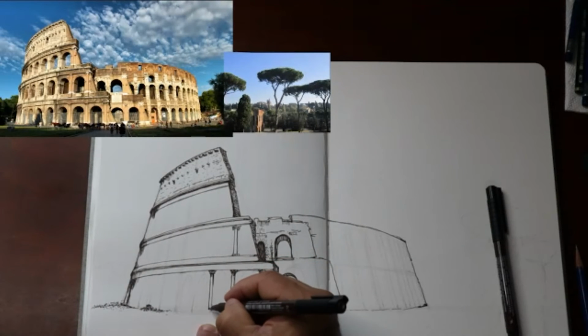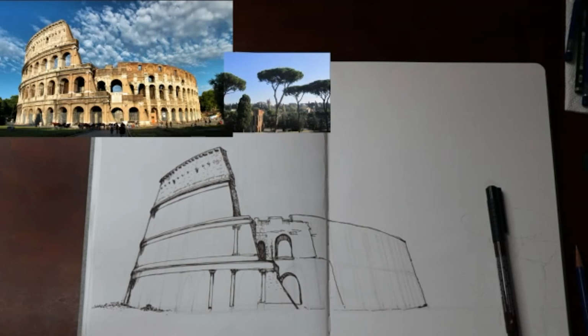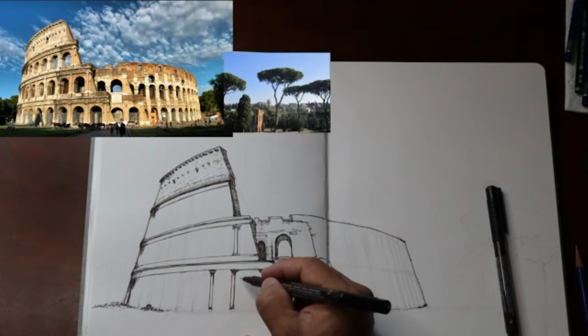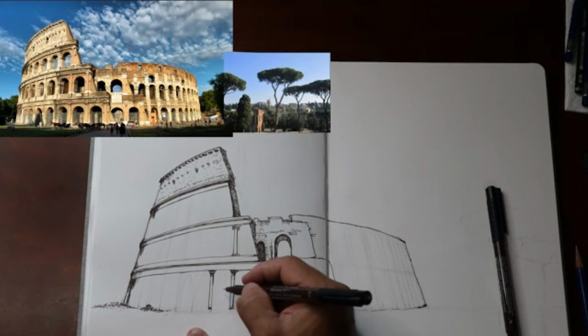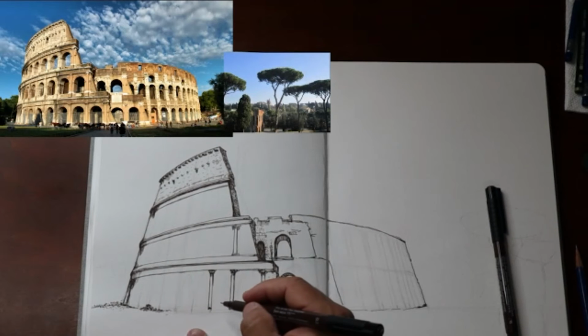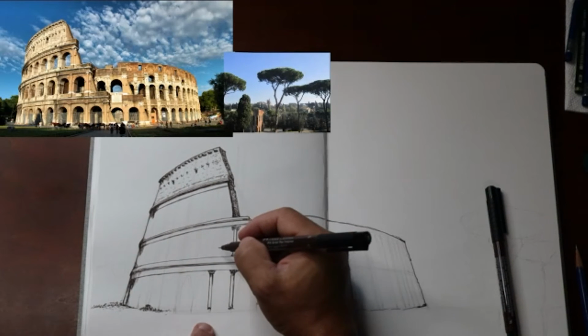Obviously with the angles as they shorten or get narrower. And I'm going to give myself just enough space for the size of the arches as they become sharper and sharper, going away from us.